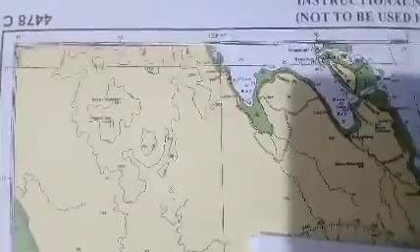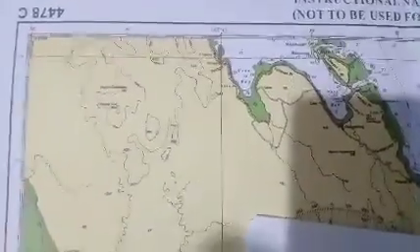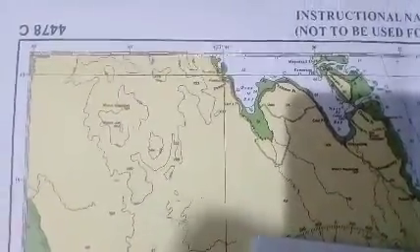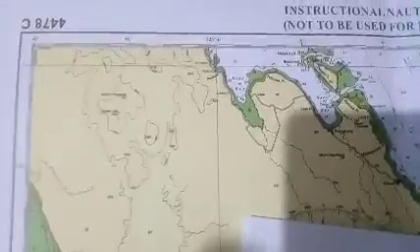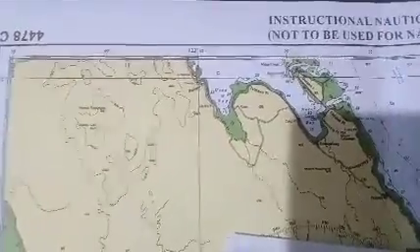Okay, so good morning. I promised you a video on how to plot, but before that I would like to explain some important things, for example some parts of the nautical chart.